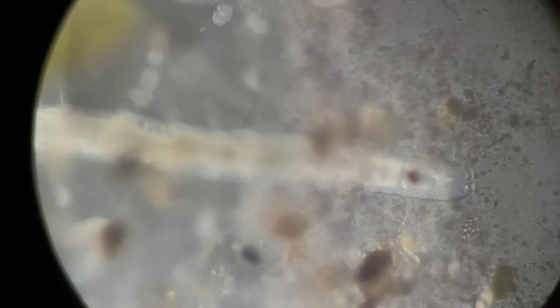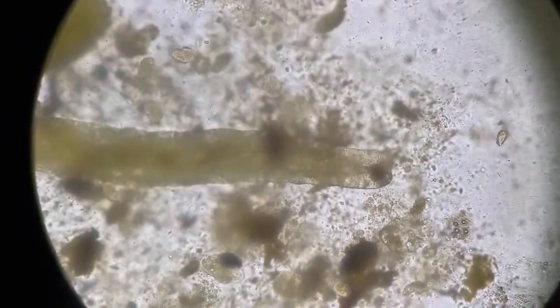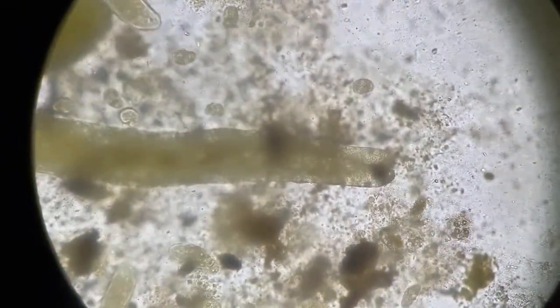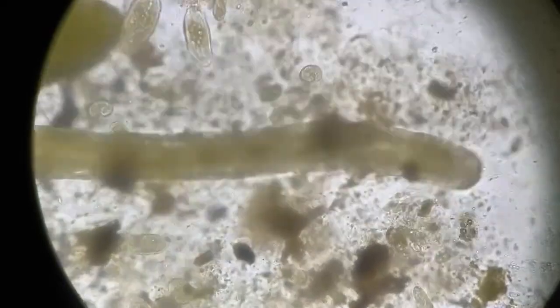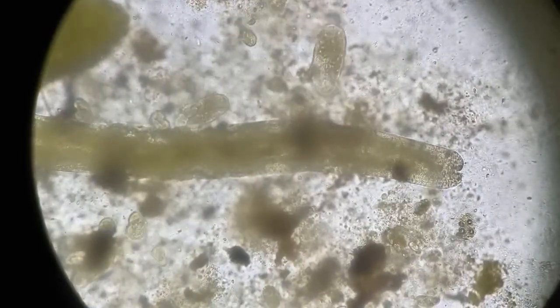Now, just for the sake of comparison, I'll go back to the other light source, that is the microscope's light source. 1, 2, 3. This is what you see in the normal microscopic view, the microscope's light view, and it's all dark.